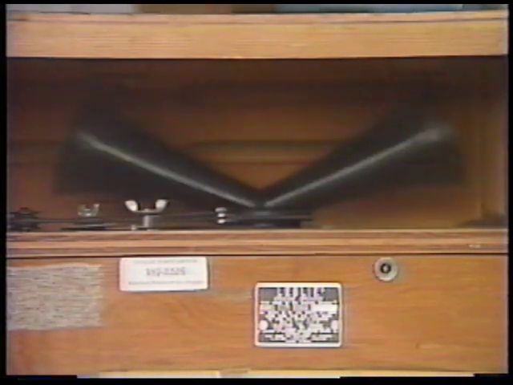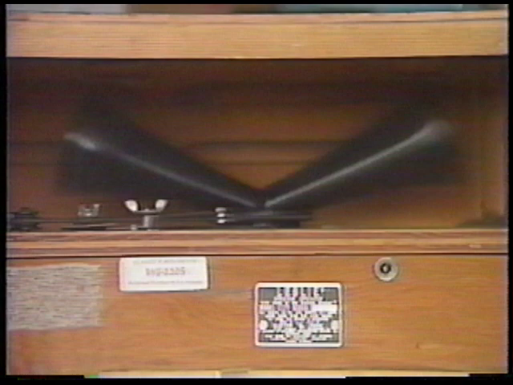Another example is a Leslie speaker cabinet. Rotating horns positioned over the speakers focus the sound and cause it to come toward the listener and then go away as the horns rotate.